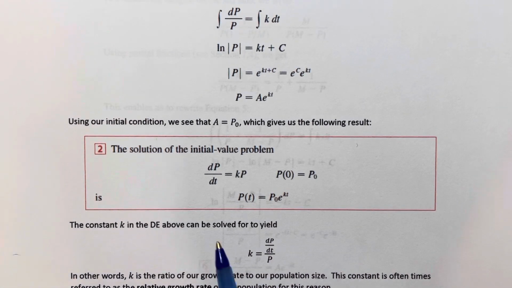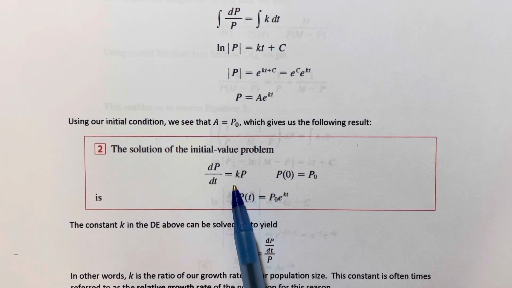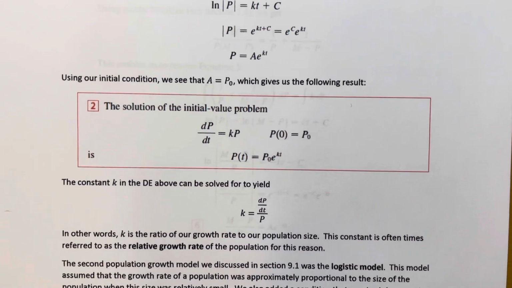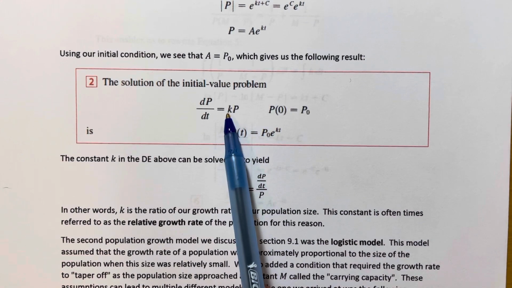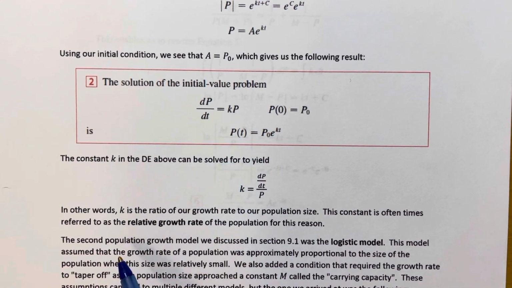Let's look a little bit more closely at this constant k that's appearing here, because there's a way of interpreting that that's kind of useful. If you just go to the original differential equation, you can solve that for k by dividing both sides of this by P, which would give me k equals dP/dt over P. Now that's a ratio, and we can interpret it as a rate. But what would we interpret that as specifically? So up here in my numerator, I have a rate of growth in my population. And down here, I have the population size itself.